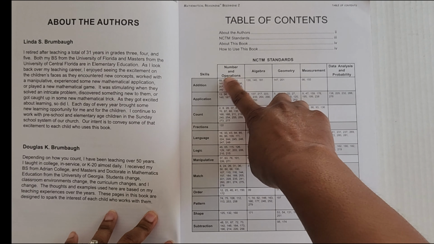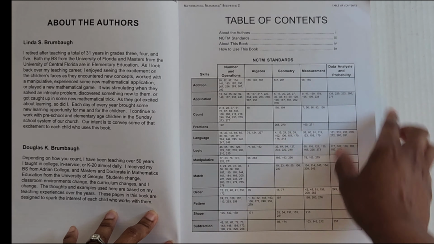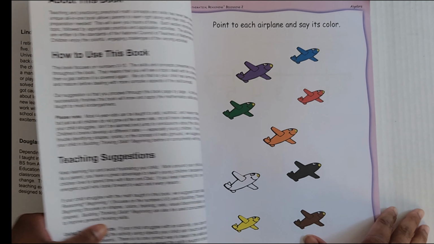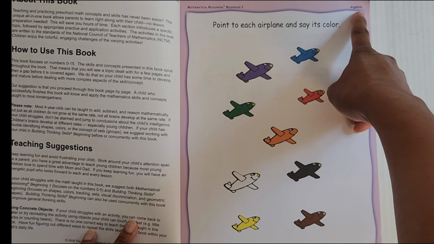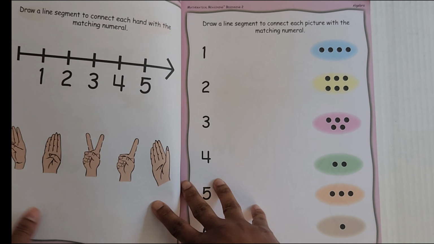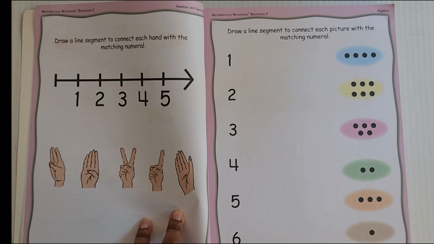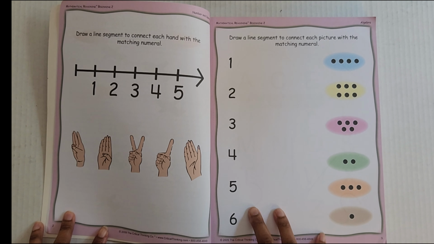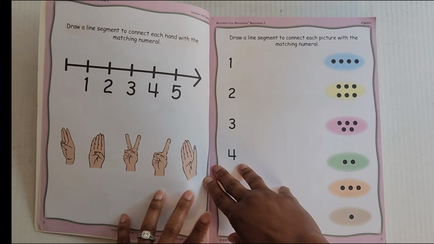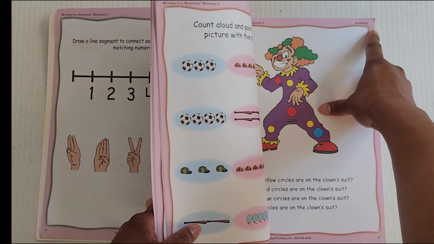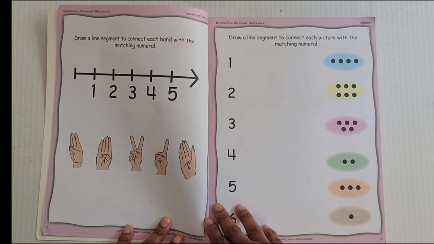In the first video, I talked about the table of contents, the NCTM standards, and what they all mean. And if you see geometry and algebra, don't freak out. I've showed you their examples of geometry and algebra in there, and this would be an example of algebra. Point to each airplane and say its color. So the concepts in these are not advanced or not as scary as you may be thinking, oh my goodness, algebra, I really have to get this because my child needs to know algebra. So you can look at the titles at the top to see the examples of when those sections are going to be shown. This is a follow-up curriculum choice, and let's jump into it.